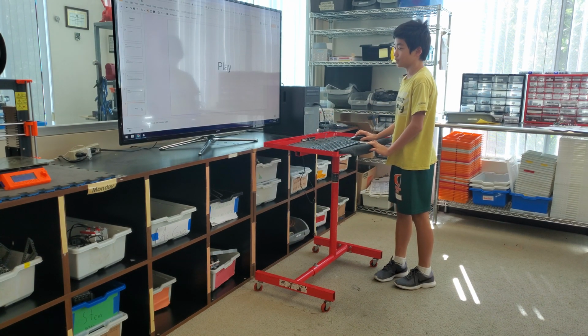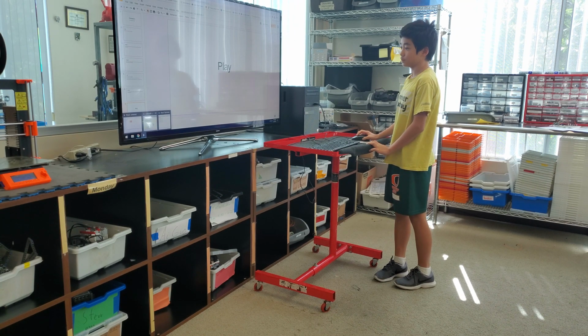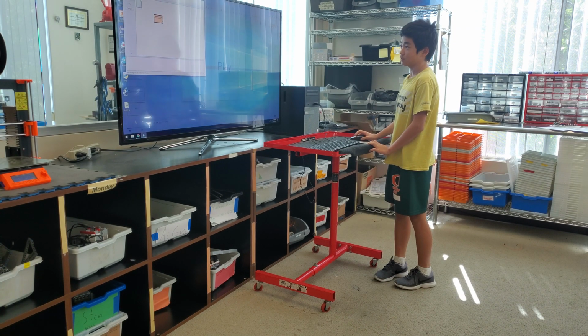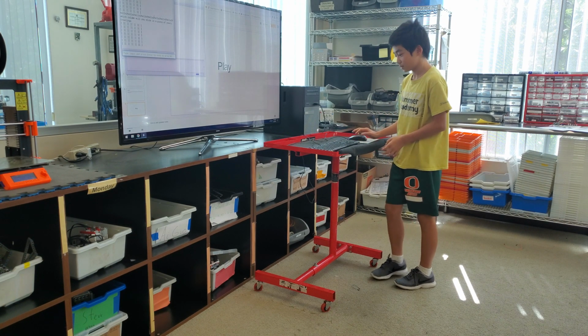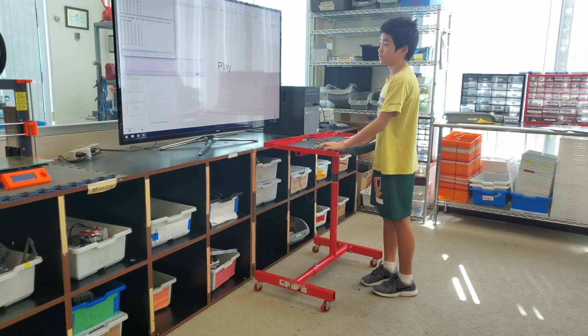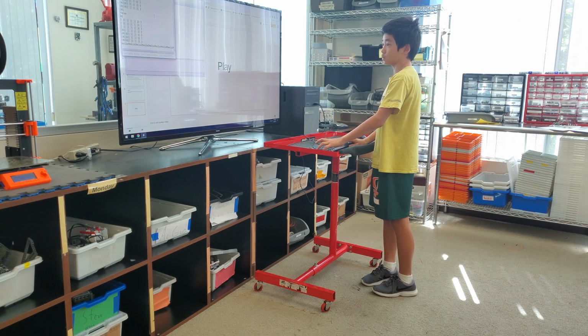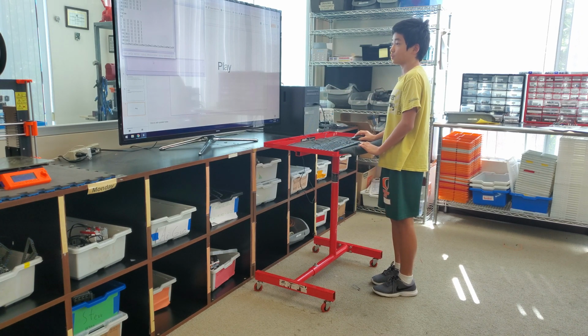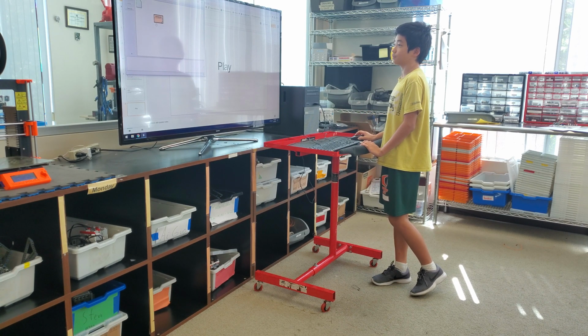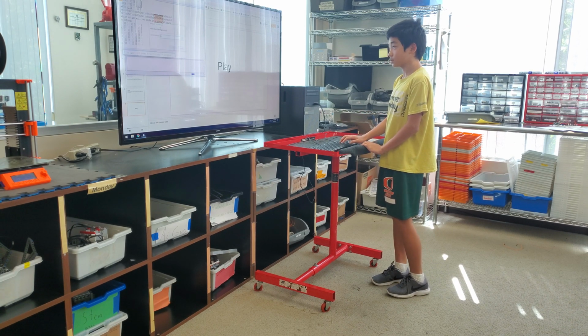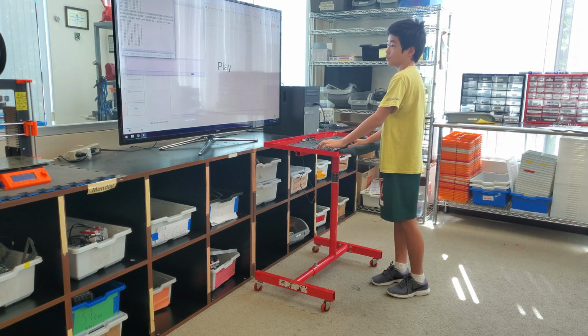And play. Okay. So I'm going to do the vertical one first. So it says red wins, because you know it's R. So I'm going to do the horizontal one.